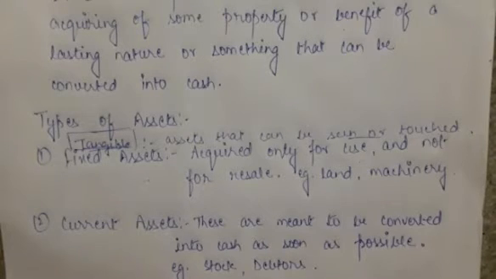These are meant to be converted into cash. These assets we are keeping in our business to convert into cash whenever we need it. Okay, for example, we can take stock. Then again the debtors. What are debtors? When we sell goods to anyone on a credit basis, all those persons are known as debtors, because we have to take the amount from them. So those are all debtors.